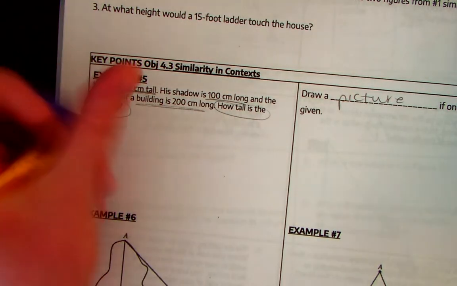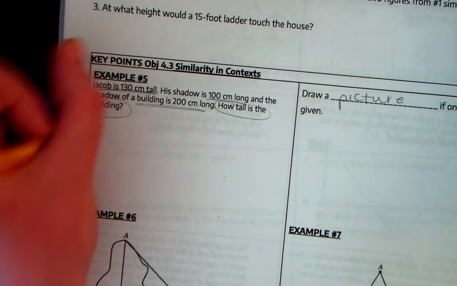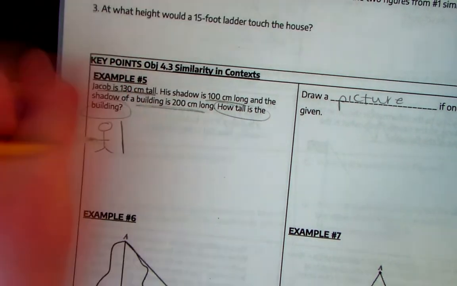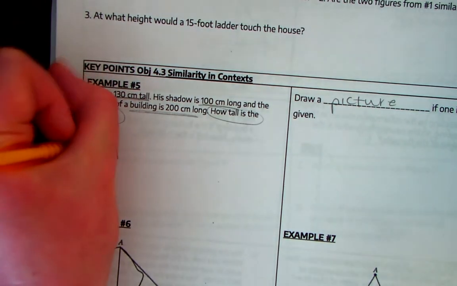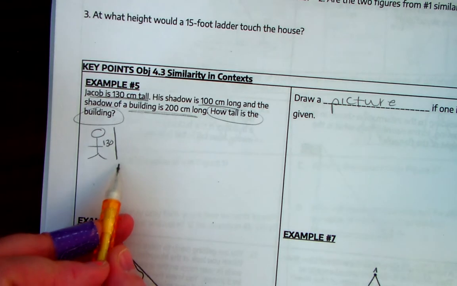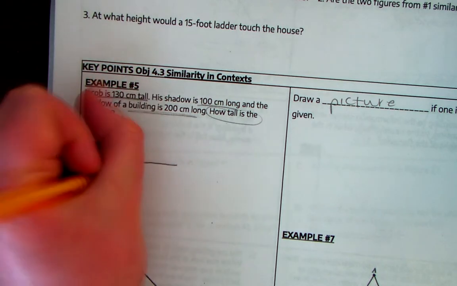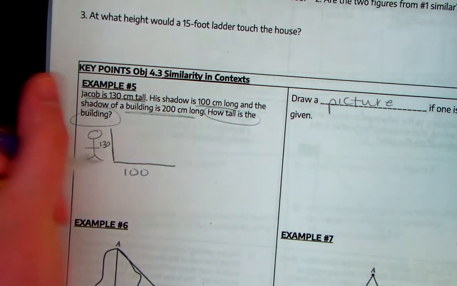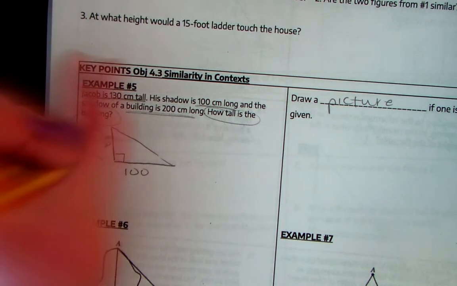So, I got Jacob, and I'm going to draw myself a little stick person. So we got Jacob. He's 130 centimeters tall, right? So we measure height with a vertical distance, right? So that's 130. Now his shadow, think about your shadow. Your shadow falls off the floor in front of you as a horizontal line. So his shadow is 100. Okay? And then notice what this forms here. This forms a little right triangle, right?